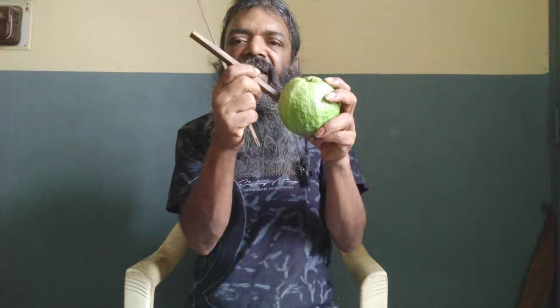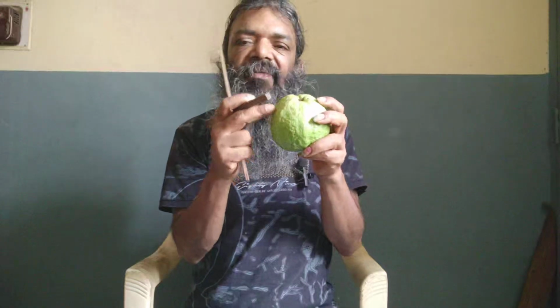If I draw a line from the center, then this is the point P. The line connecting the center and point P is called A. That is the radius of this sphere. Then A sine phi.